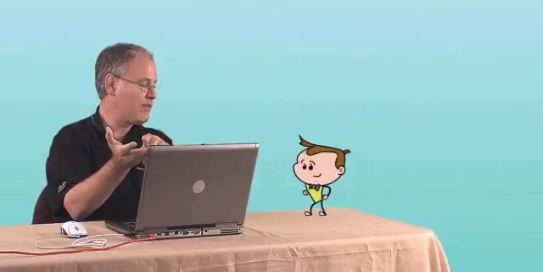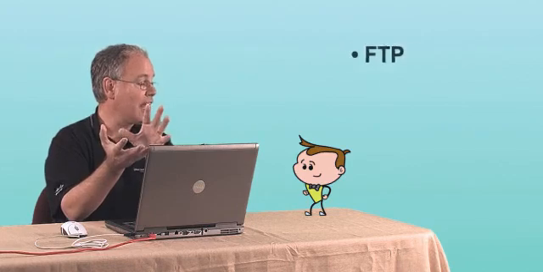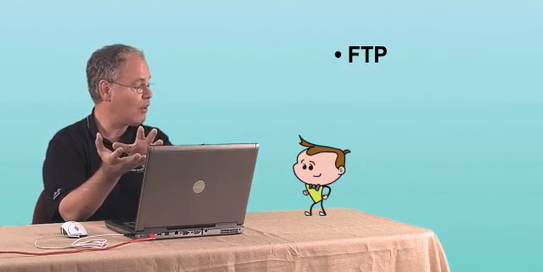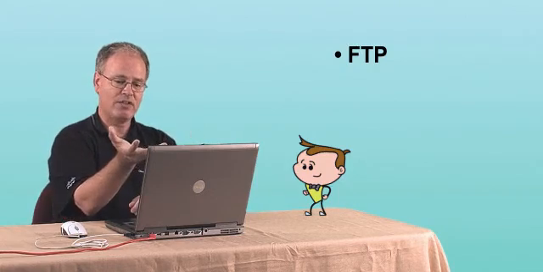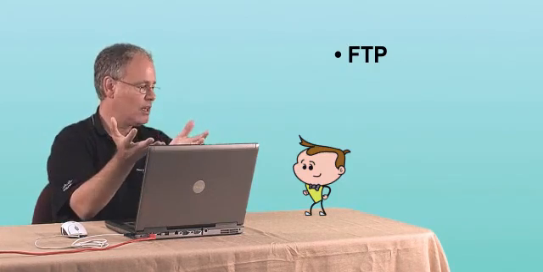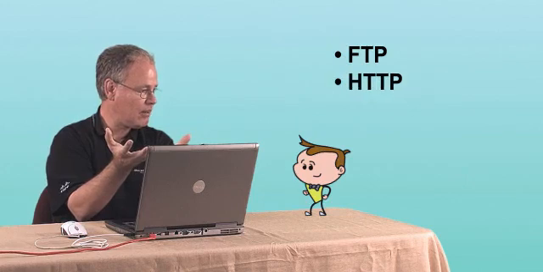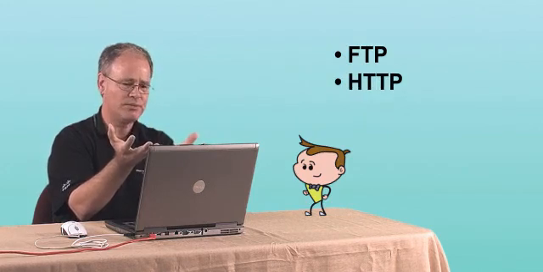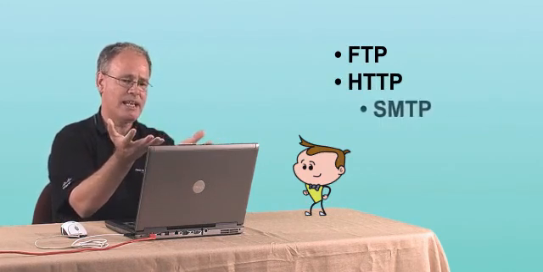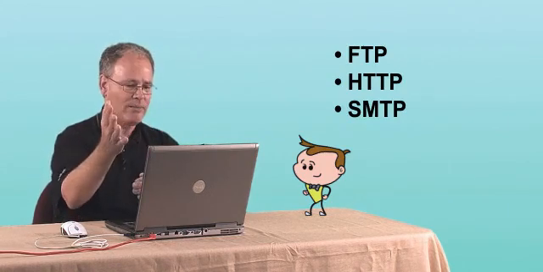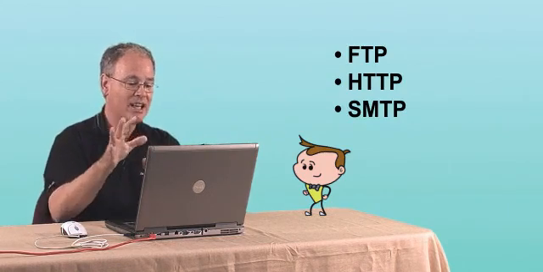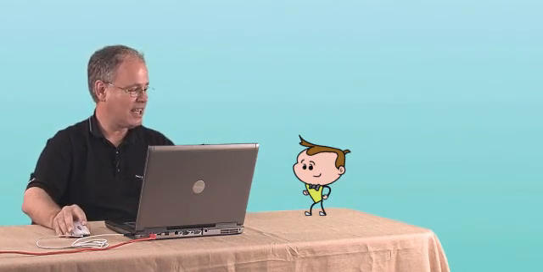For example, one of them might use a protocol called FTP, File Transfer Protocol, and that allows you to download files. Then we might have another one that's HTTP. That means I'm doing something with a web server. And you have another one that's SMTP, Simple Mail Transfer Protocol. That means it's outgoing mail. So I can take a look at each one of these. I lost you, didn't I? Well, here, let me show you.